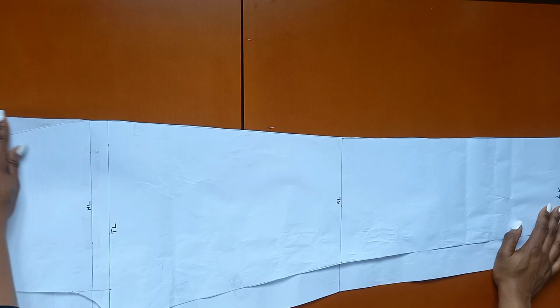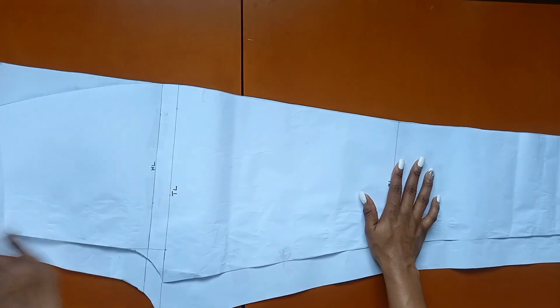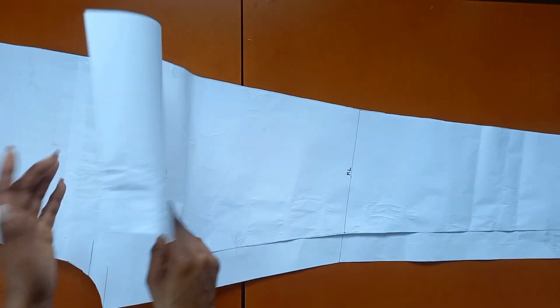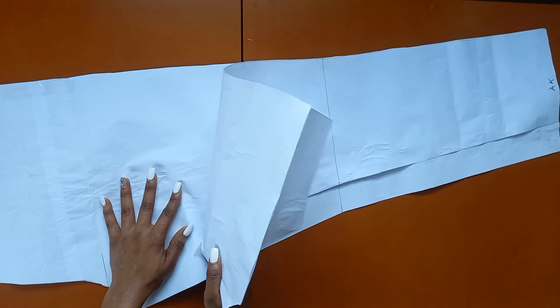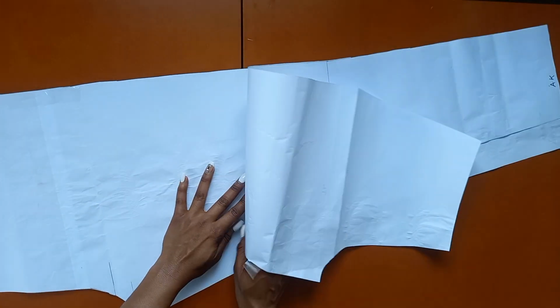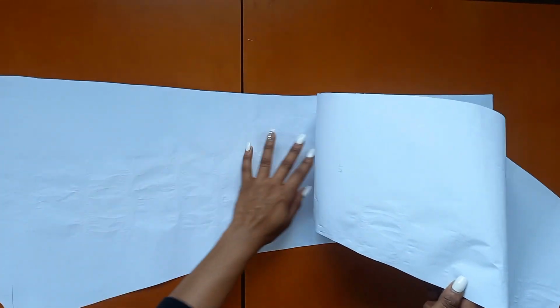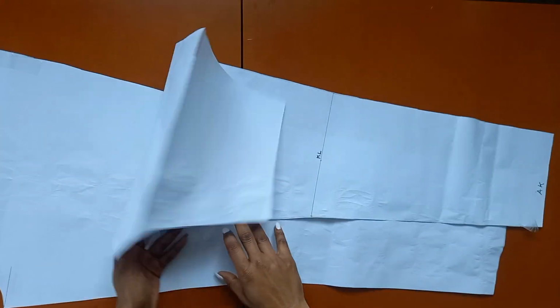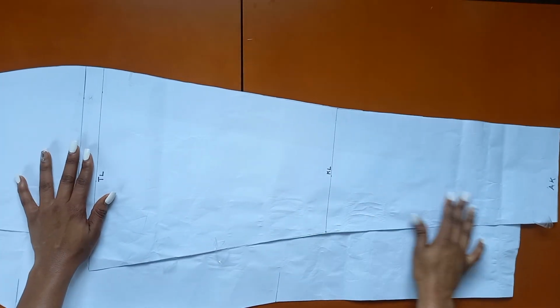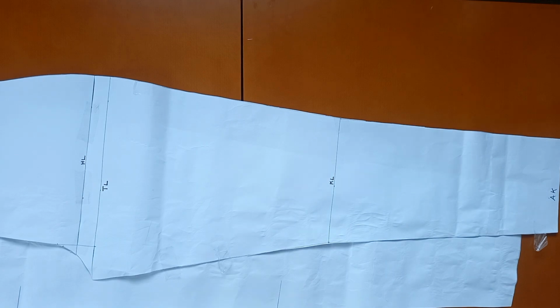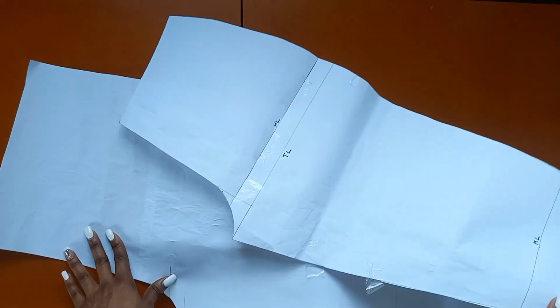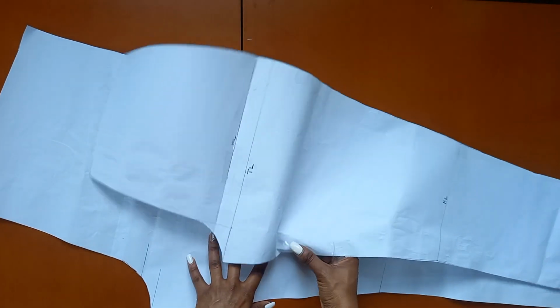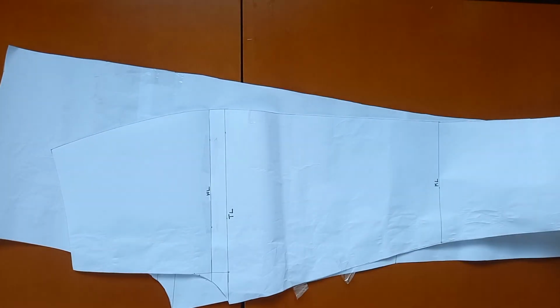Cut it all the way here and then up here. So I'm going to separate it from the front part. Here's my front trouser panel, front trouser block, and here's the back.